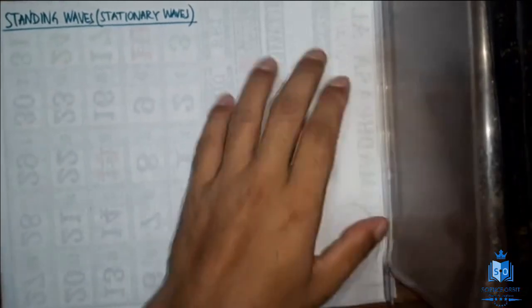The second phenomenon of superposition of waves is standing waves. First one we learned was interference, and now it is standing waves. Now let's first discuss how the standing waves are formed.